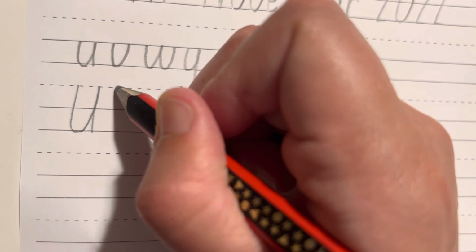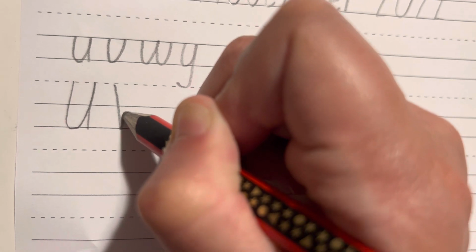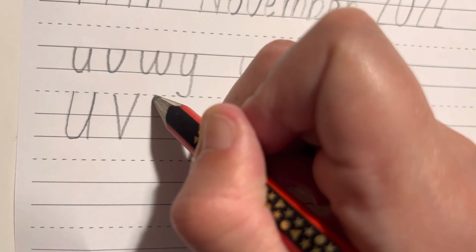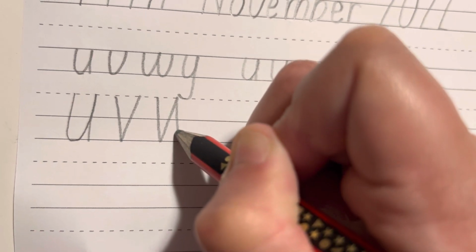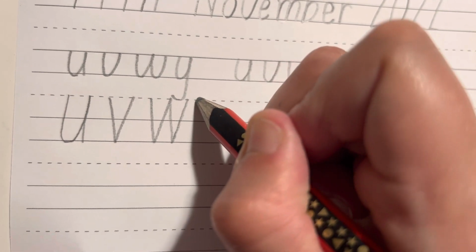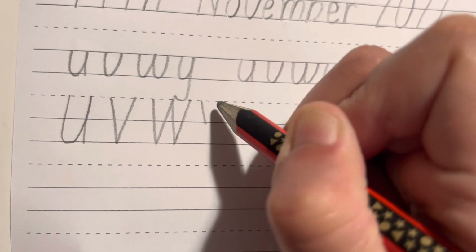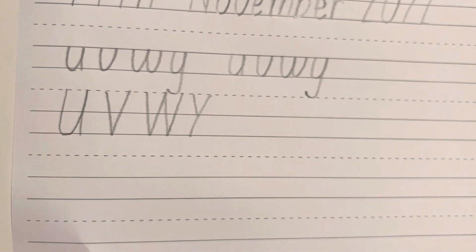And for V, you start from the dotted line, go diagonally across touching the bottom solid line and go back up. And for the W, you're going to go diagonally across all the way down and up and down and up. And for the Y, you start from the dotted line, touching the first solid line, and then go across all the way to the bottom.